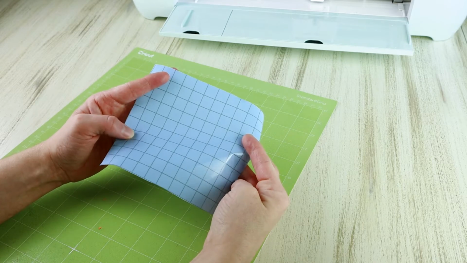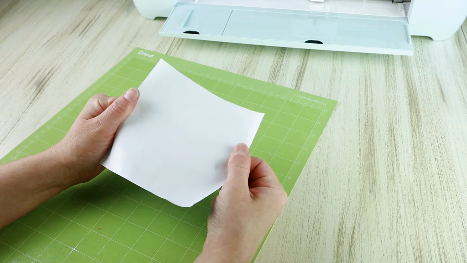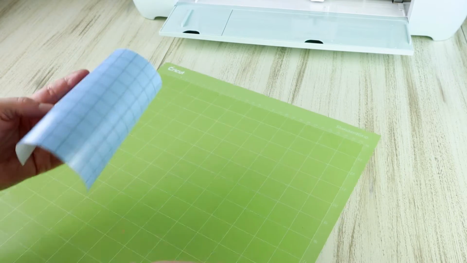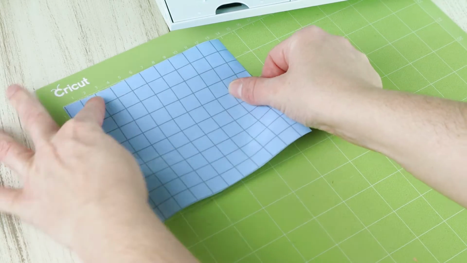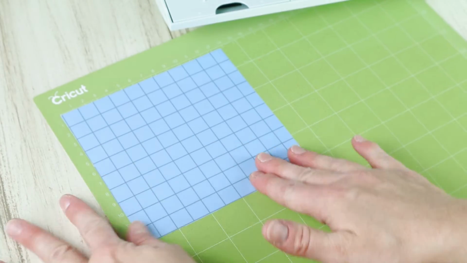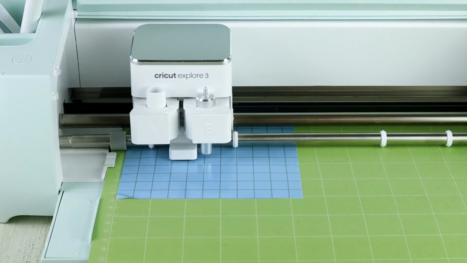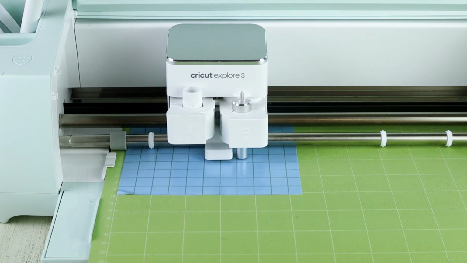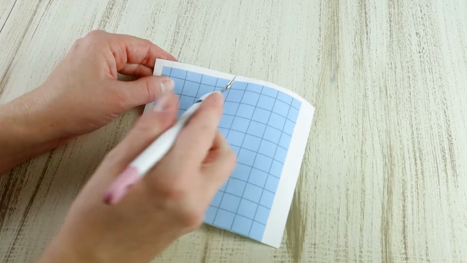I have my square already cut out. This is the size that I'm going to need for my stencil, and then I'm just placing it onto my Cricut mat vinyl side up. To cut out my design, I'm using my Cricut Explore 3, and after that cuts out the image, it's then time to weed the image.